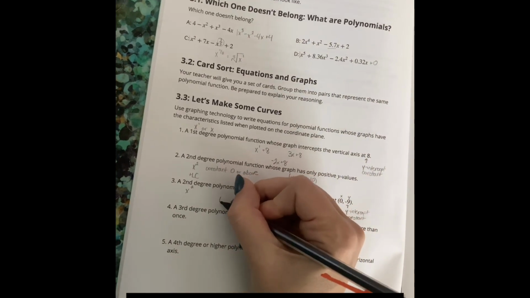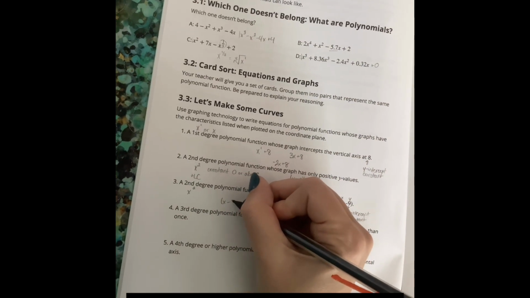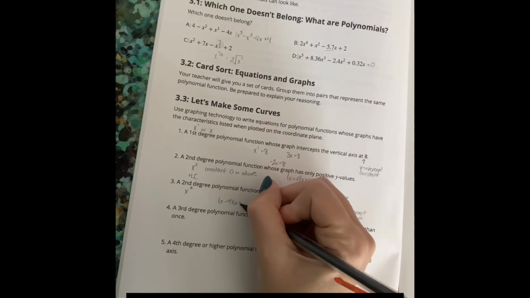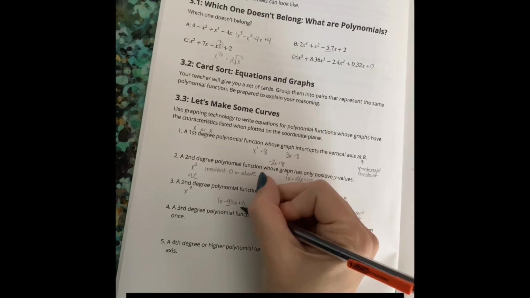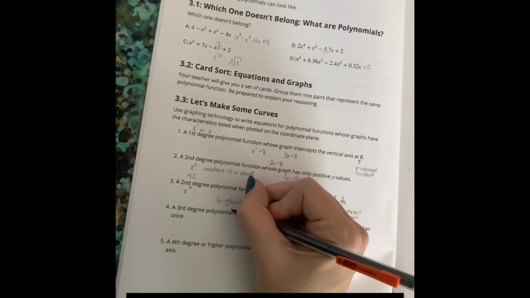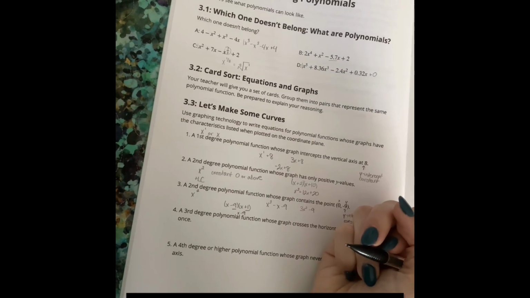You can do it in factored form, but when you do that, you need to make sure that your numbers are going to multiply to this negative 9. So whatever you put here and whatever you put here need to multiply to make negative 9.